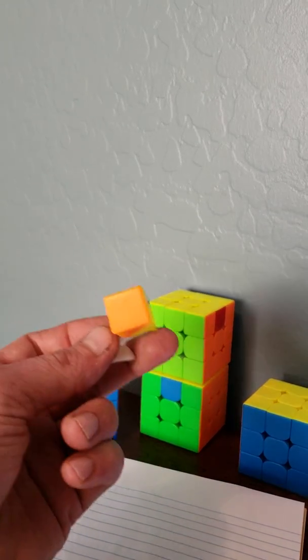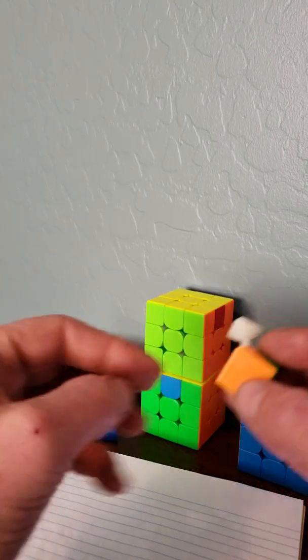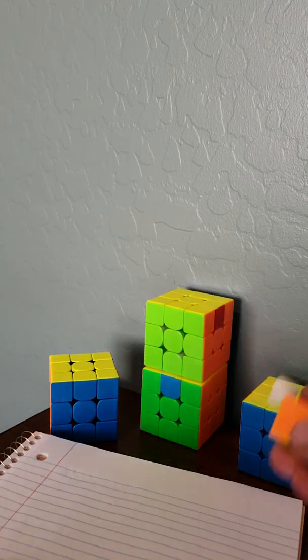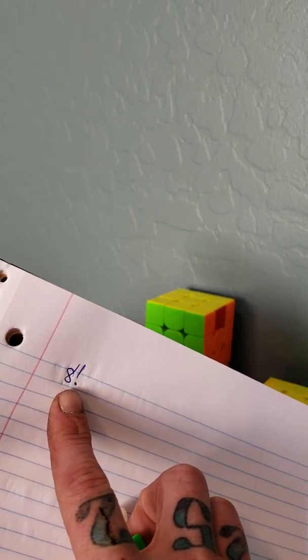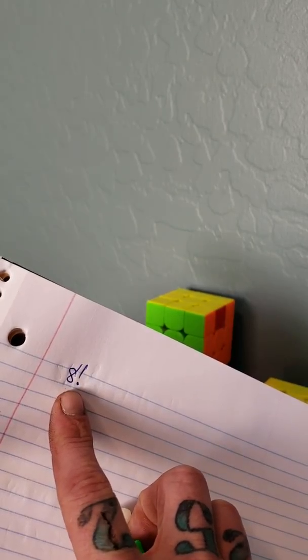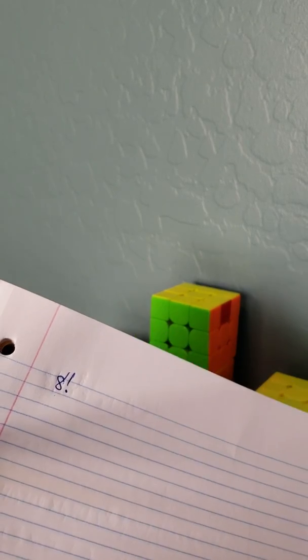So let's talk about corners. There's 8 corners, and this can go in any one of 8 spots. The way we do that math is we write an 8 with an exclamation point, and that represents 8 factorial, which is 8 times 7 times 6 times 5 times 4 times 3 times 2 times 1. That number is 40,320.